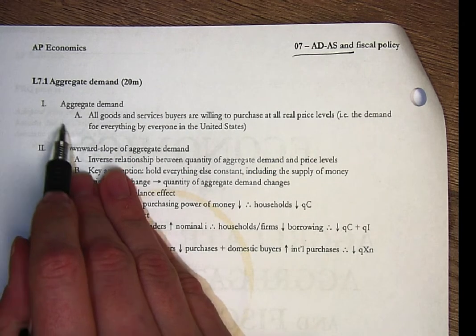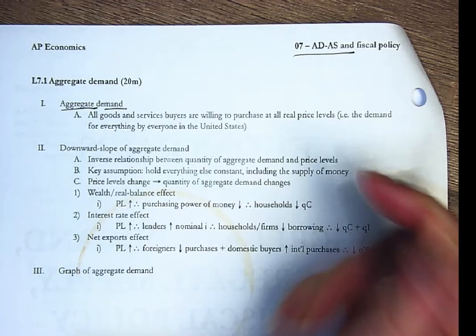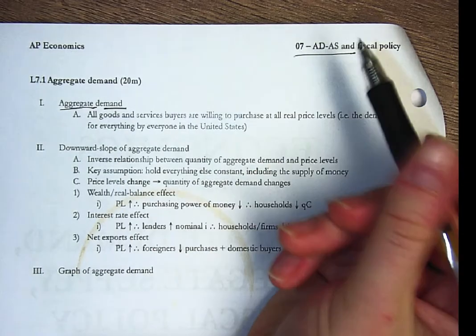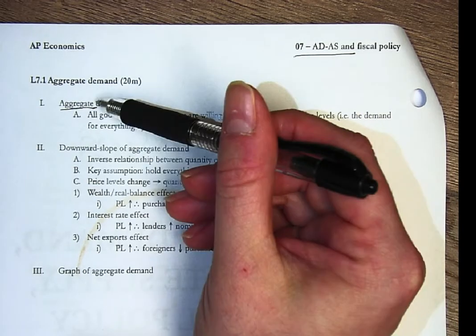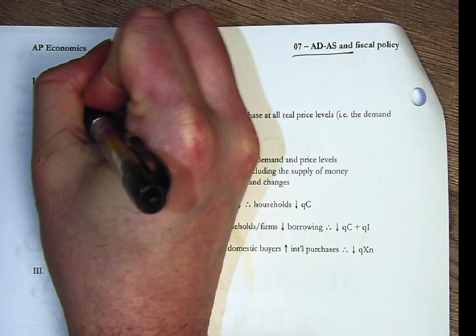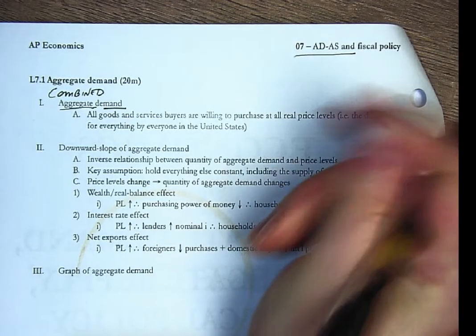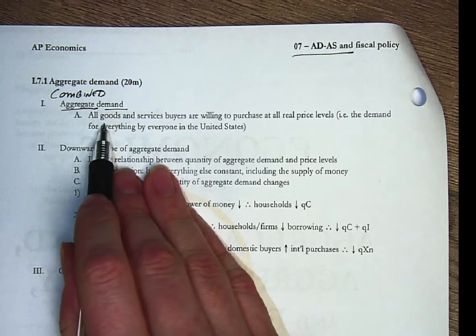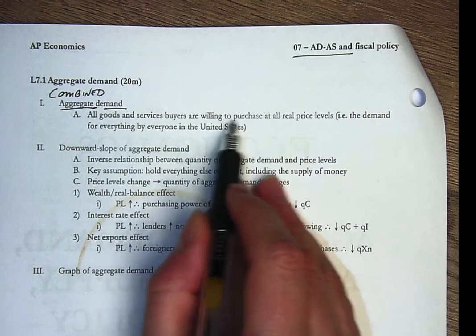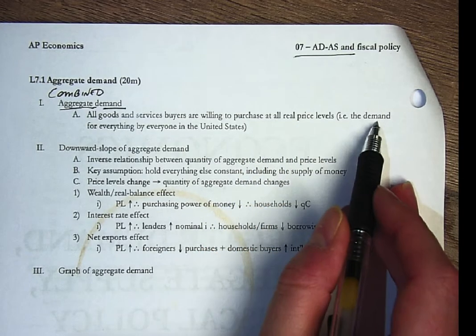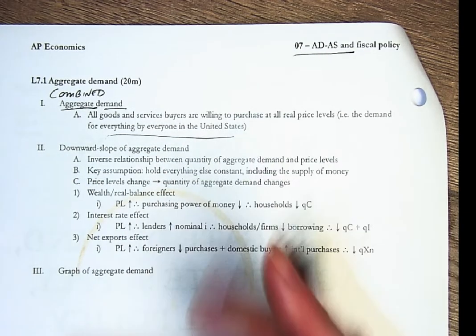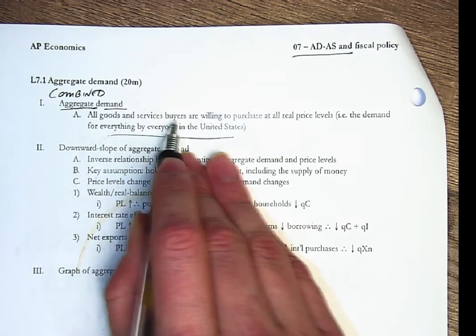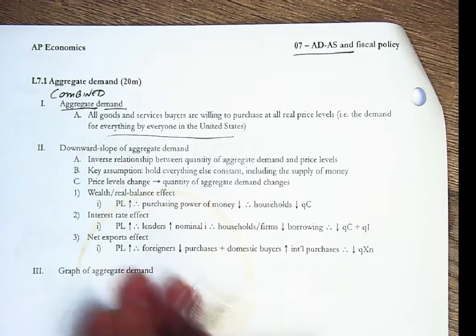First, I've given you the definition of aggregate demand, but I think it's useful before we get into that to think about the word aggregate versus the word demand. And we learned that demand is simply the willingness and ability to buy goods and services on a specific good or service. And aggregate means combined, or added all together. So if we add all of the demand together for all the goods and services that buyers in an economy are willing to purchase at all the different price levels, that is the demand for everything by everyone in the United States. Now this is a shorthand, that's not exactly correct, but generally we can say that all goods and services buyers are willing to purchase at all the different price levels is aggregate demand.